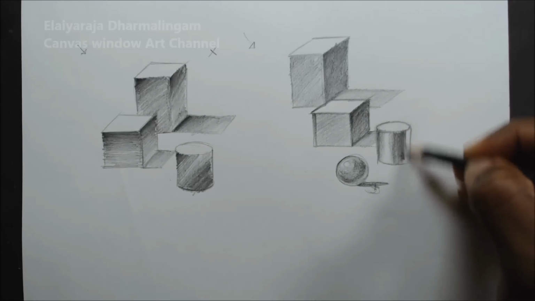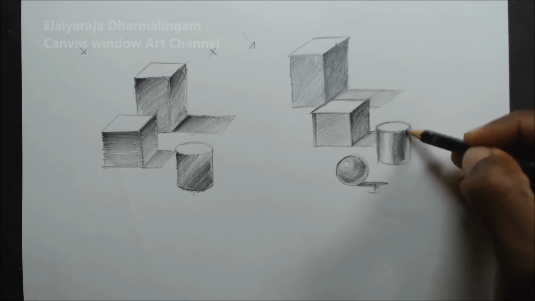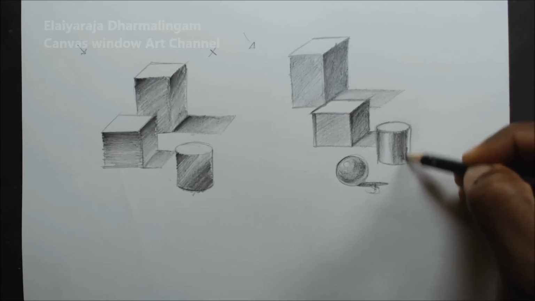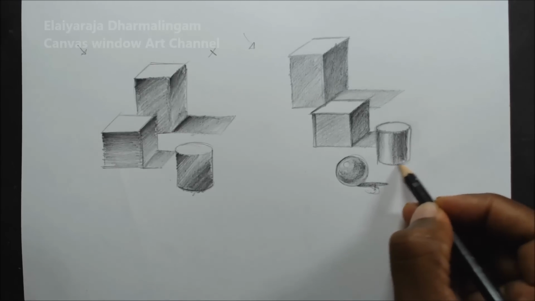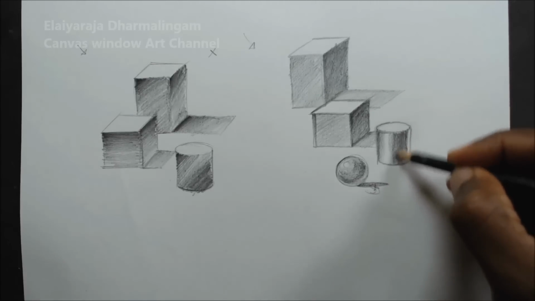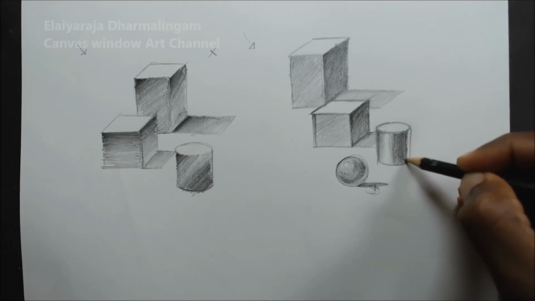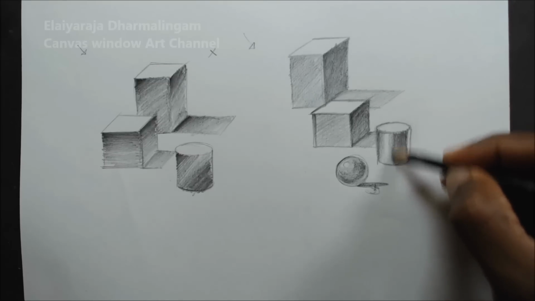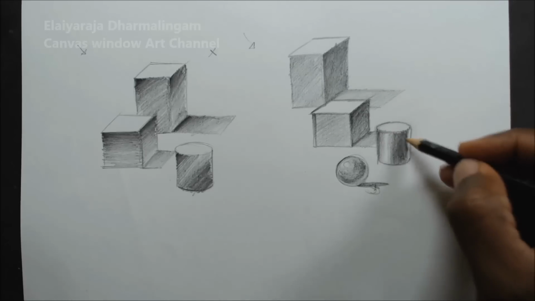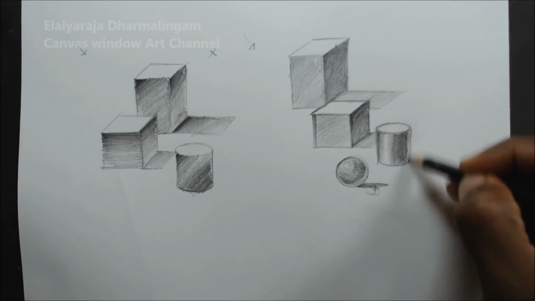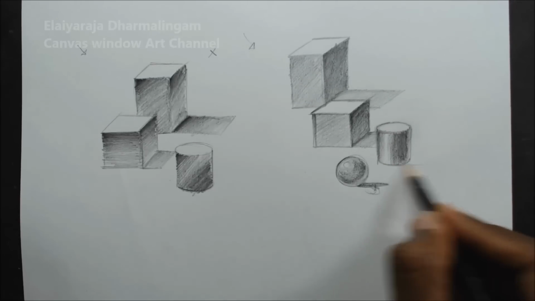I used a vertical shading method according to the volume of the object form. I have changed the shading direction opposite to the light direction to leave out the bouncing light. This is the cast shadow.